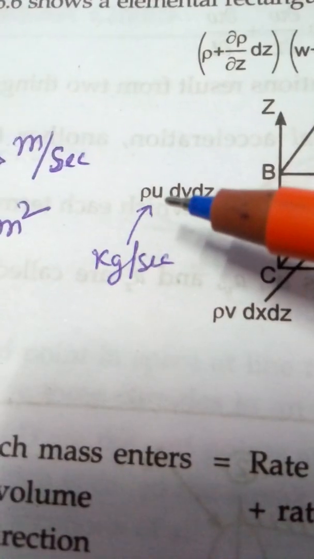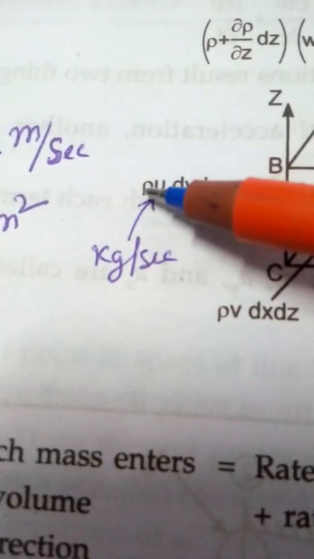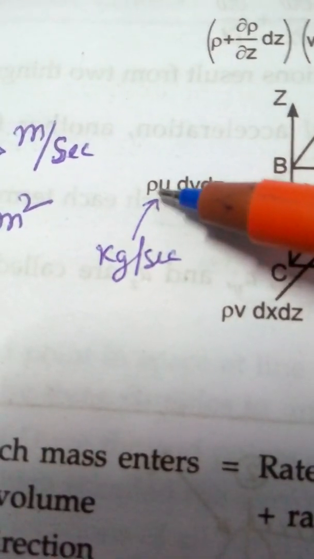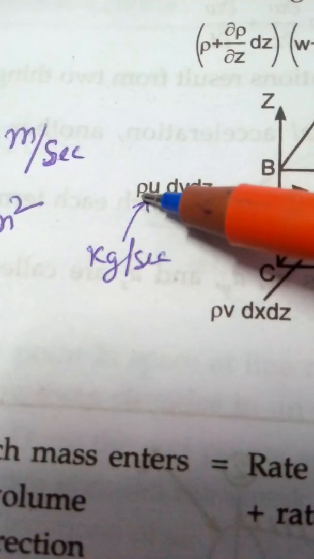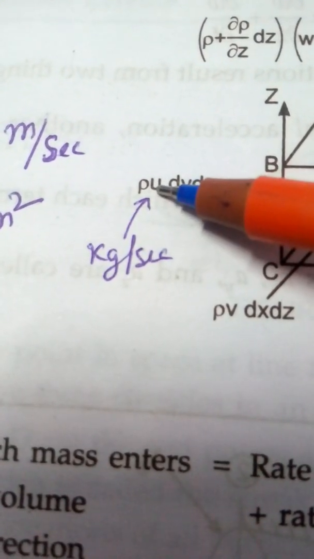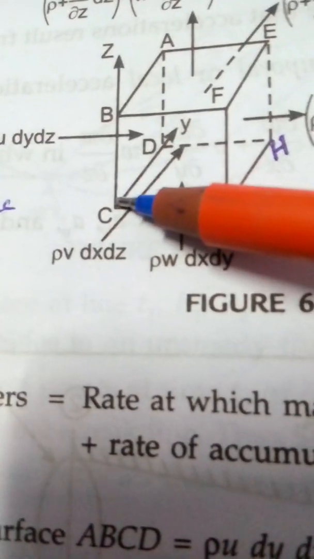Now the mass is flowing into this parallelopiped. Rho is changeable, u is changeable. So this direction is a dx length. So what will be the outflow?